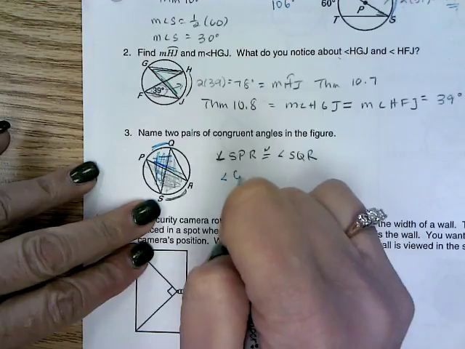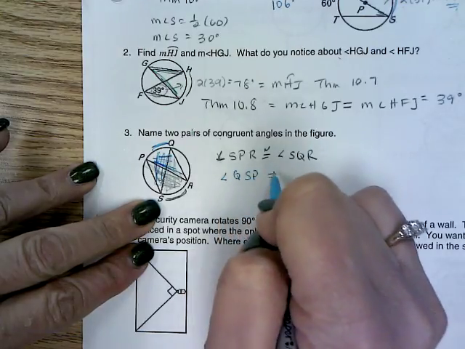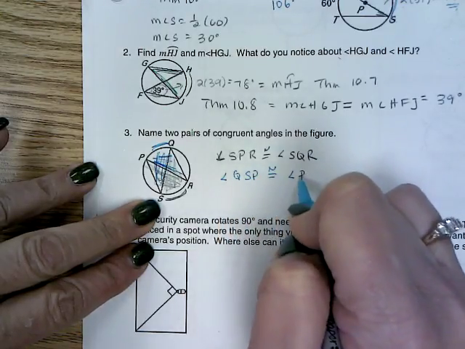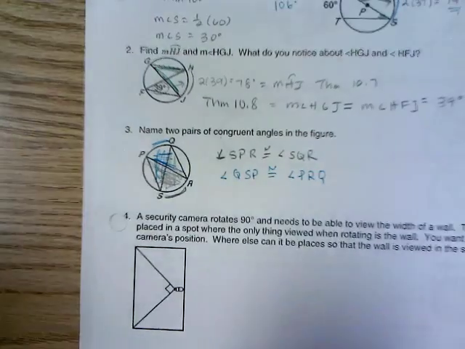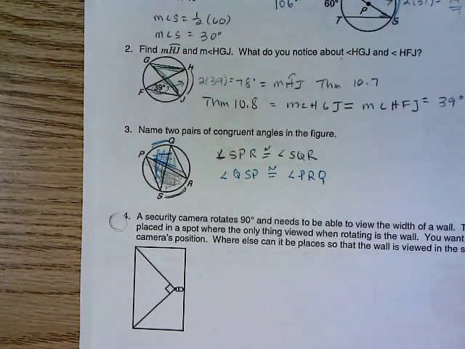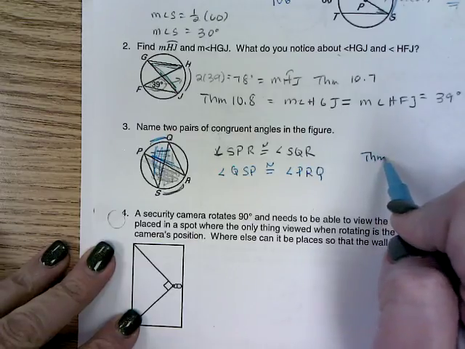Angle QSP is congruent to angle PRQ. It's just when they open up to the same arc, the two angles are congruent. Again, theorem 10.8.